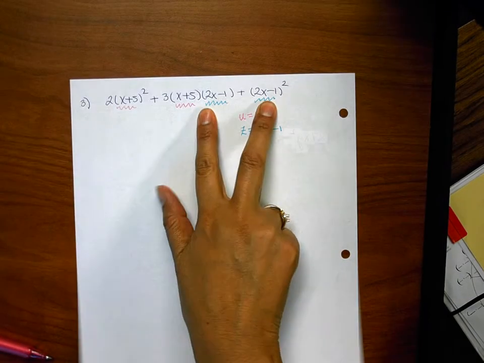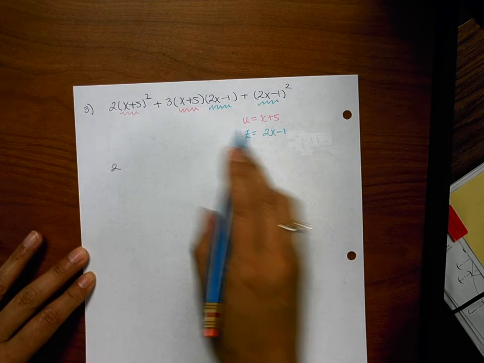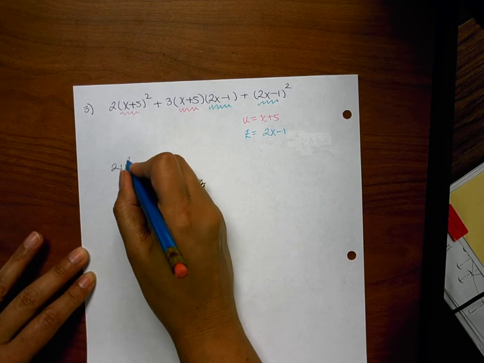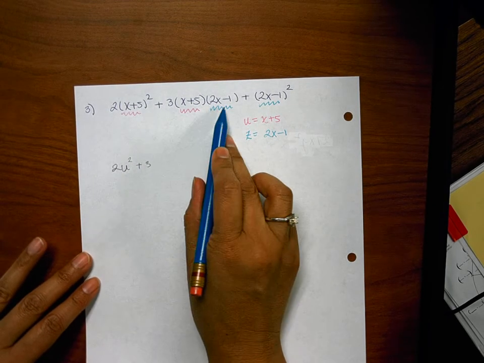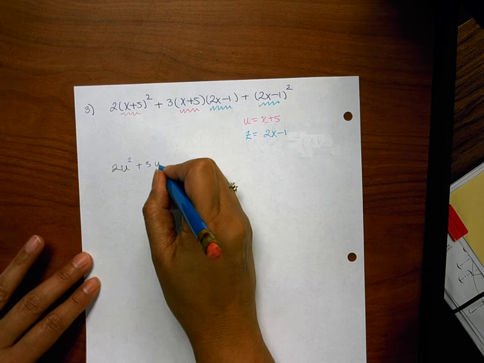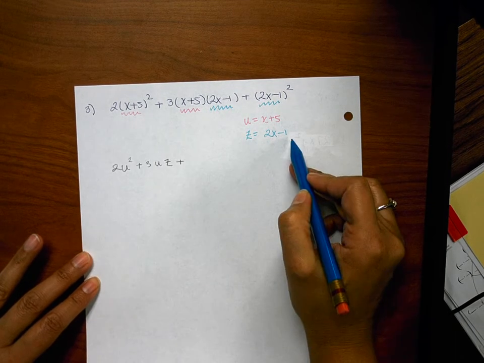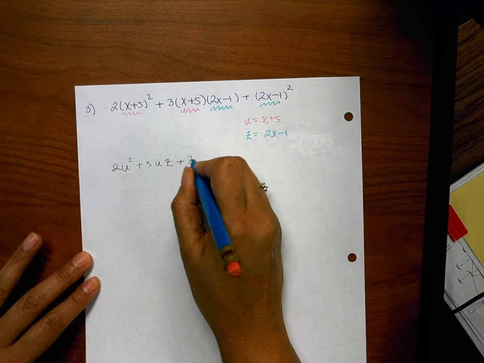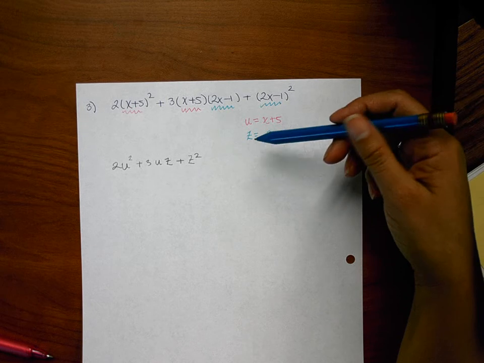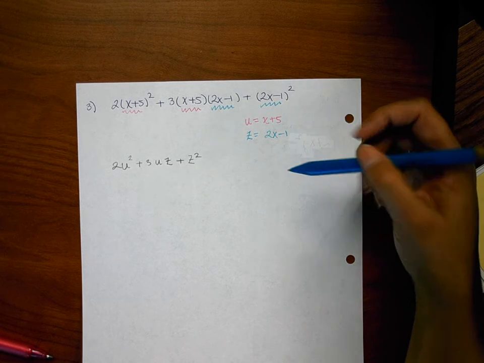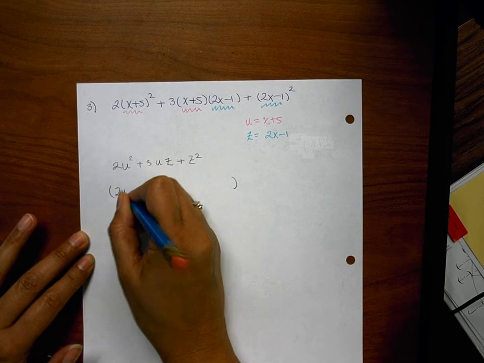We're using 2 letters here because there's 2 chunks that are the same, x plus 5 and the 2x minus 1. Okay, so x plus 5 is u, so 2u and it's squared, plus 3, x plus 5 and 2x minus 1, there's no squared there, so it's just uz, plus 2x minus 1, which is z, quantity squared. So z squared.